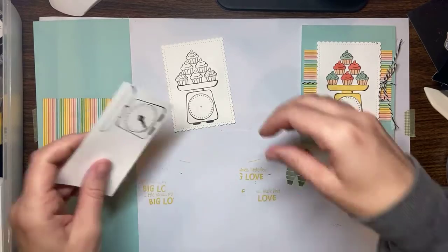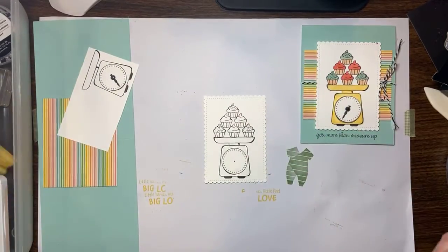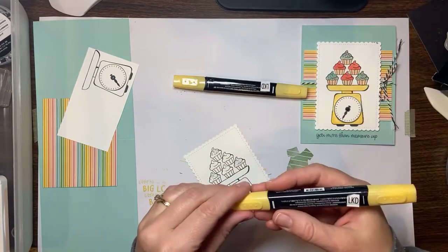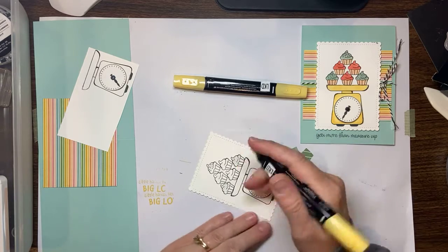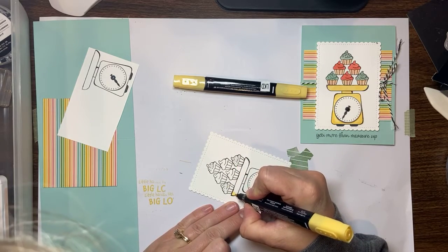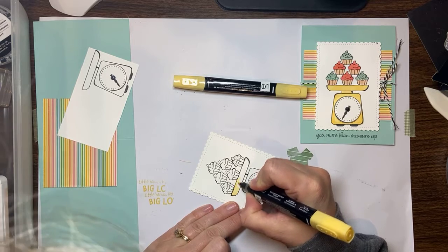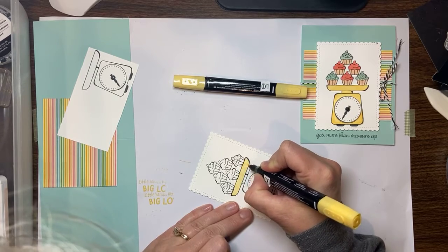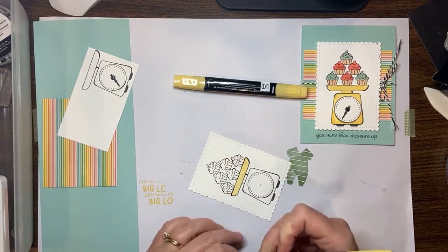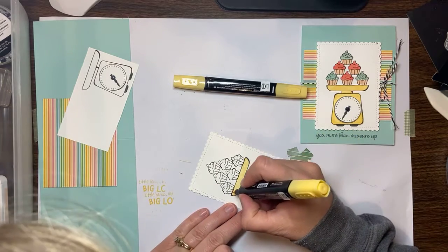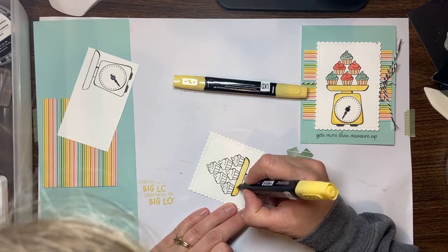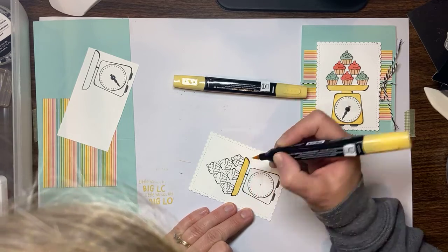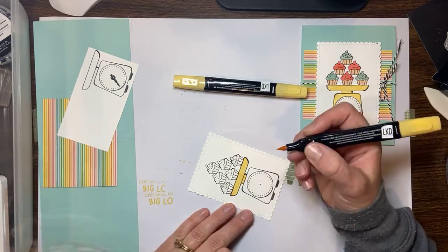Okay. We're going to color next. So once again, I'm bringing out the Stampin' Blends. And I'm going to use the darker one to color in my whole scale. Like I said, I have yellow on it, and my yellow is really close to this color of yellow. So, alright, we'll do that.